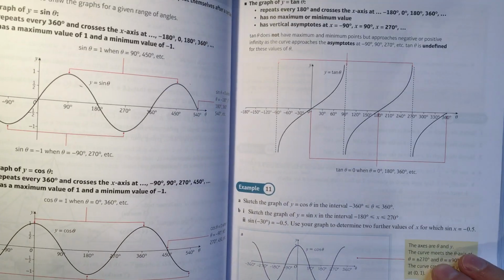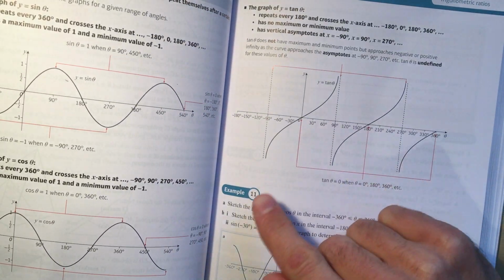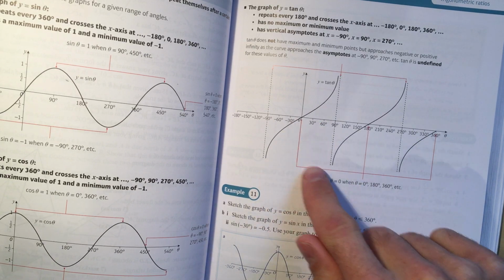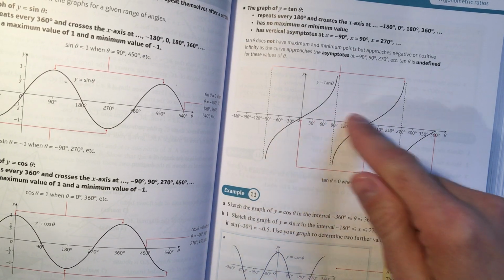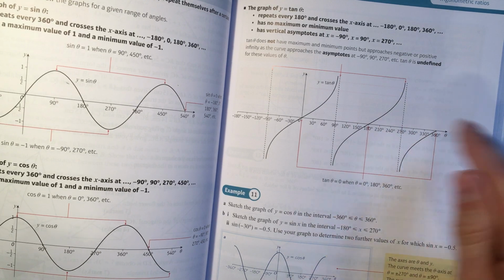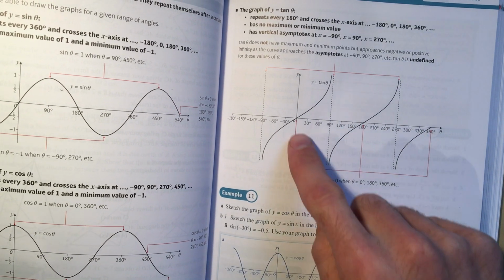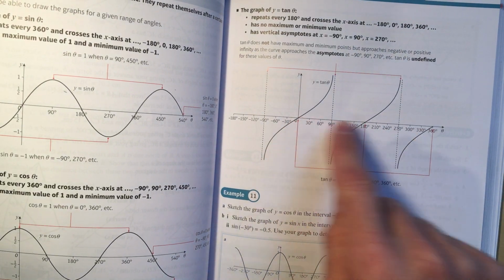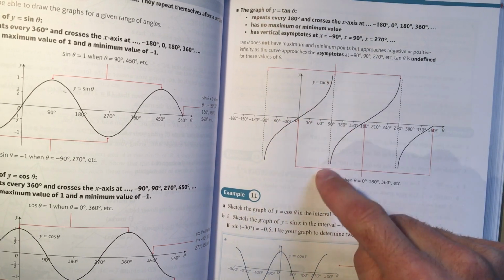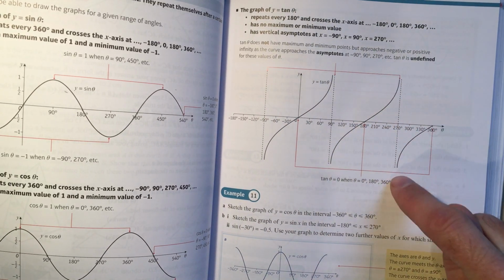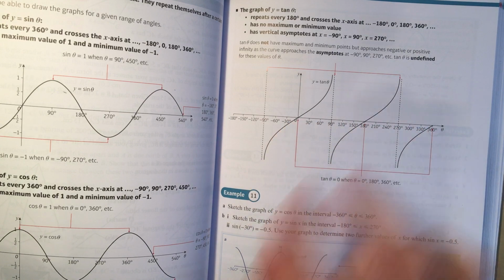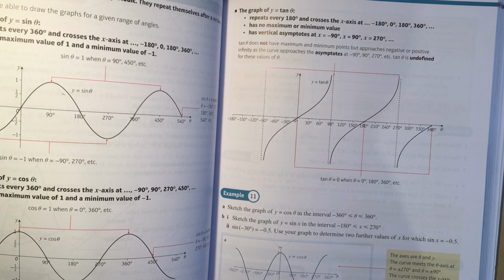The tan graph looks like this. Now, the tan graph actually repeats itself every 180 degrees. So if it's repeating itself every 180 degrees, of course it is repeating itself every 360 degrees as well. It's just that between 0 and 360, we actually do 2 cycles. We go up here, and then up here, and up here. So we get 2 full cycles in 360 degrees.